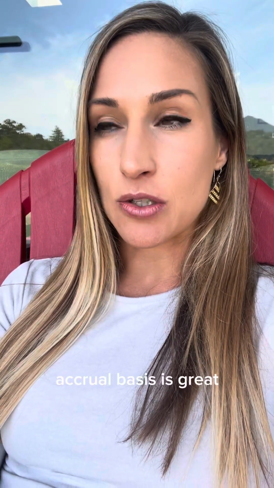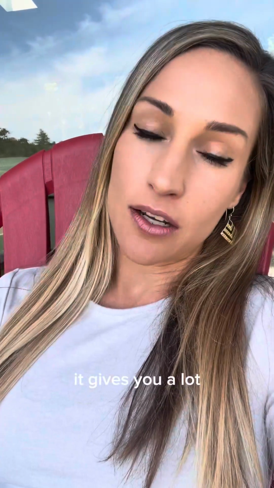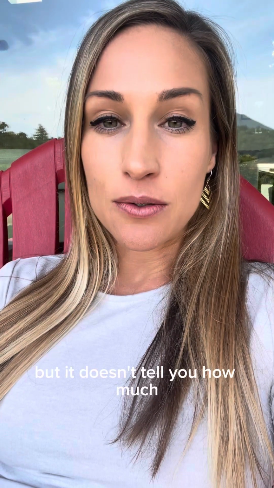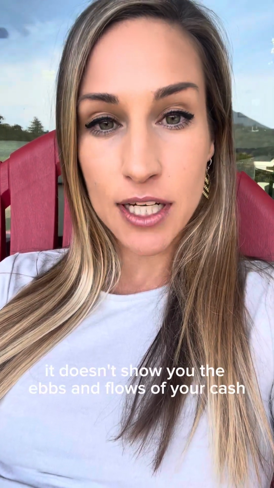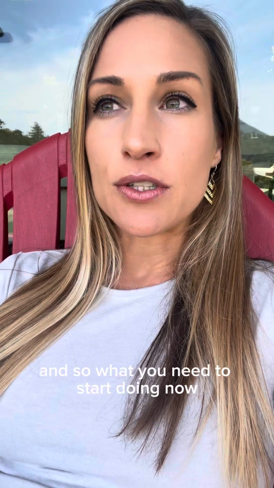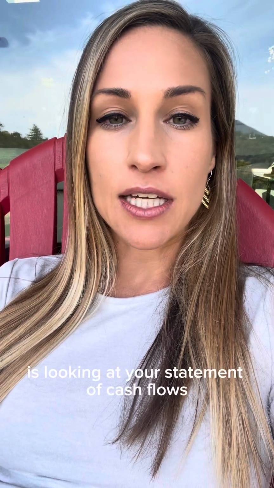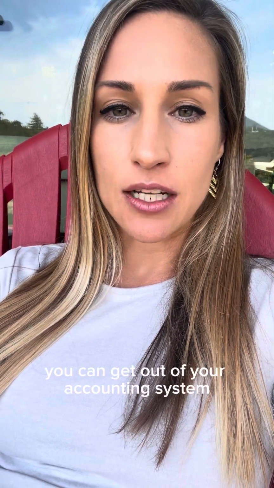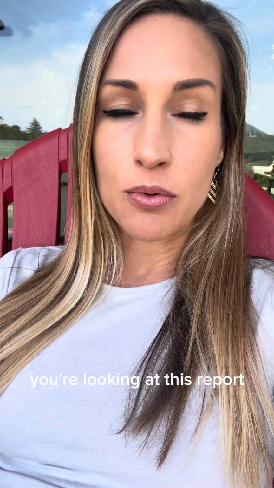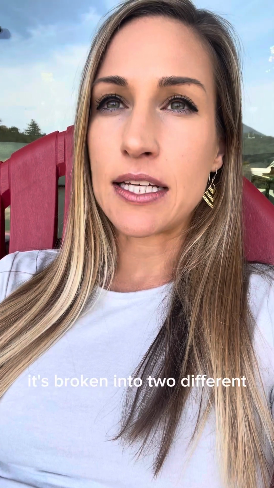So accrual basis is great for understanding your margins, building the foundation for being able to do forecasts. It gives you a lot of information on managing your business, but it doesn't show you the ebbs and flows of your cash. And so what you need to start doing now is looking at your statement of cash flows. This is a report that you can get out of your accounting system. If you're on QuickBooks Online and you're looking at this report, it's broken into three sections, right?